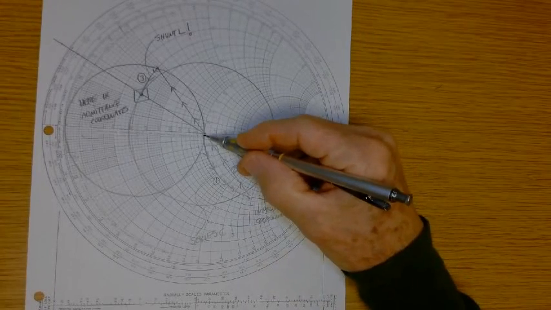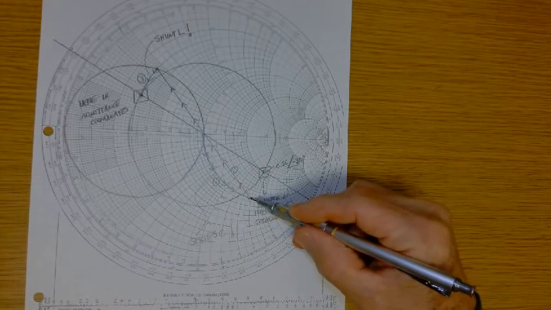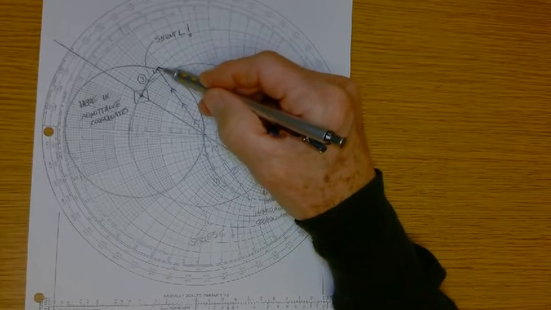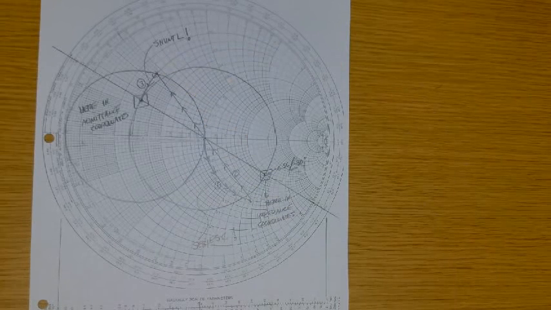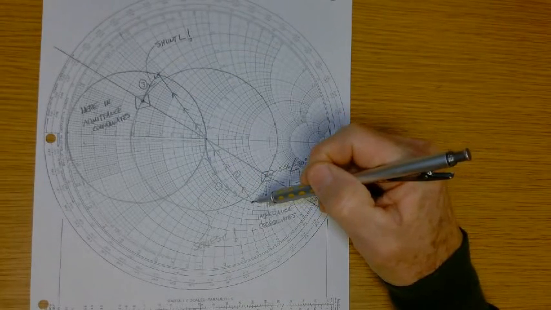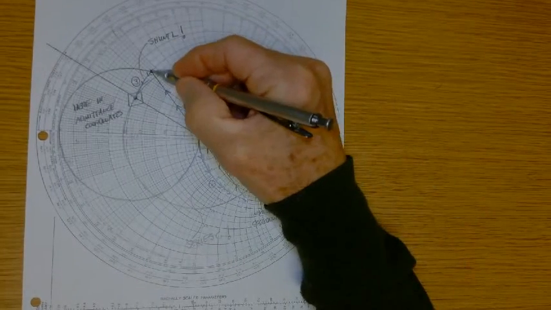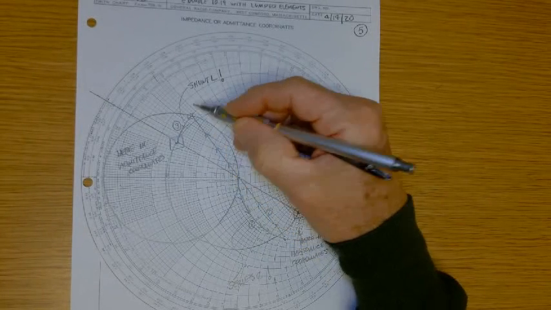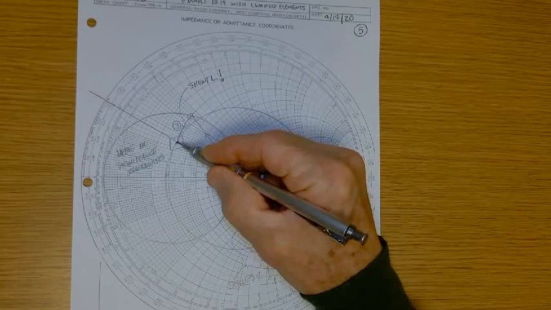It brings me from the origin to this location right here. Why did I want to get to that location? Because when I change from impedance coordinates to admittance coordinates, I'm going to end up over here. You have to think backward through the process. I've made this move as an impedance move, and I flip across, which puts me on the rotated unity conductance circle at this location. Then I have to move from here down to here.